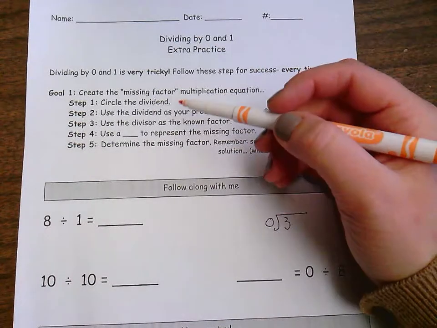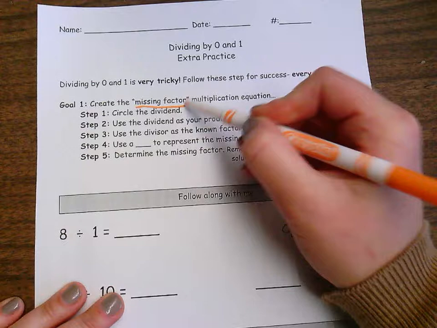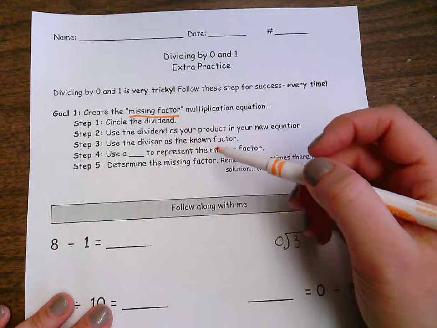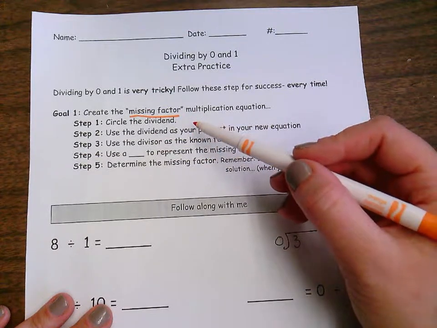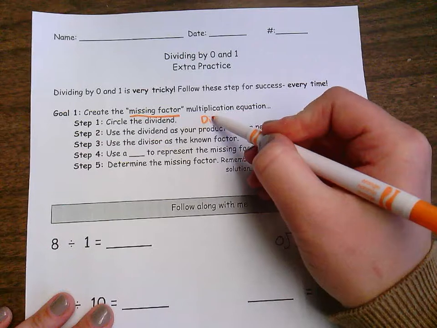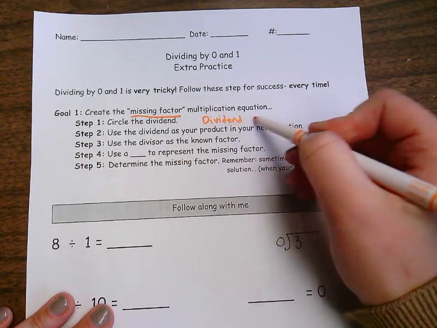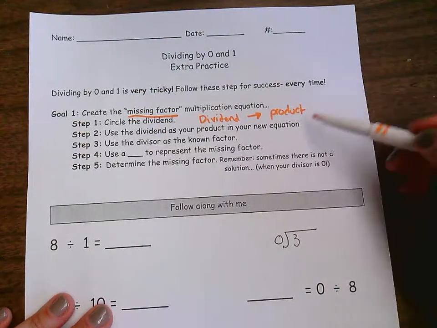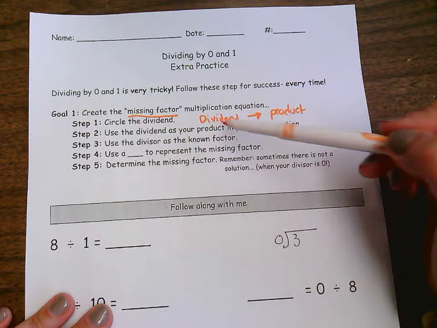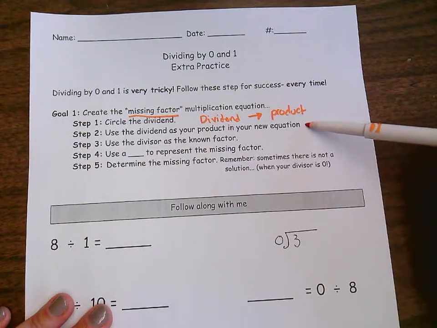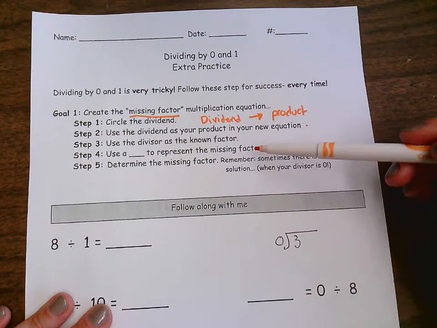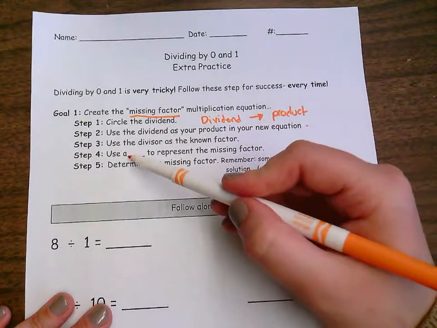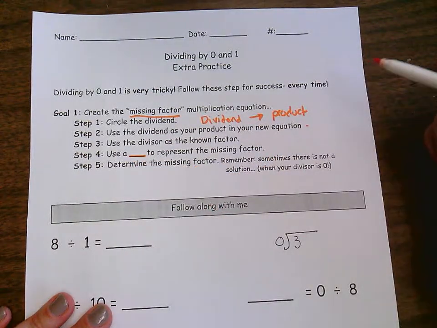Our main goal is we want to create a missing factor multiplication equation and then find that missing factor to be our answer. We want to start off by circling the dividend. We know that our dividend in a division problem will become our product in our missing factor equation. So once we have our dividend circled, we can use that as our product in our new equation. That's step 2. Step 3 is we then use the divisor, that other number we have left, to be our known factor, and then we can use a line to represent the missing factor.